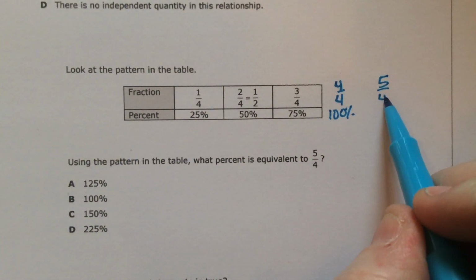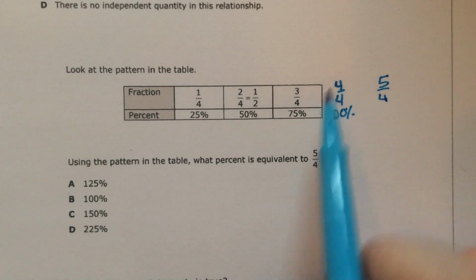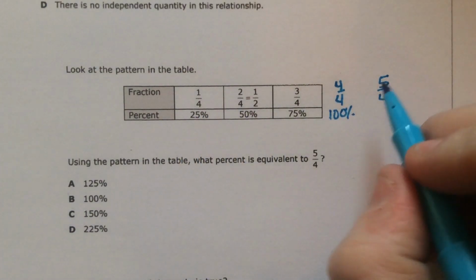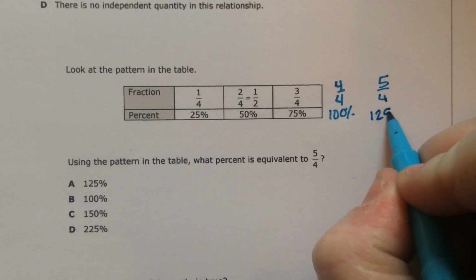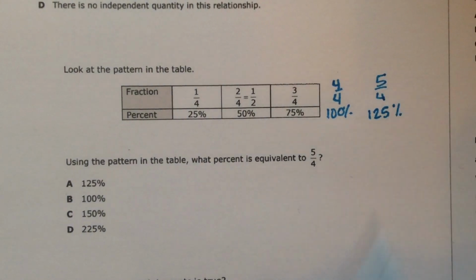4/4 is 1 whole, which is 100%. Now 5/4, that is 1 and 1/4. That's 1/4 bigger than the one before it. So each of these are 1/4 bigger. So I'm going to add 25%. So this is 125%. And you may say, wait, 100% means a whole. Yes, it does. But 5/4 is greater than 1 whole. So that's why your percent can go above 100, okay?